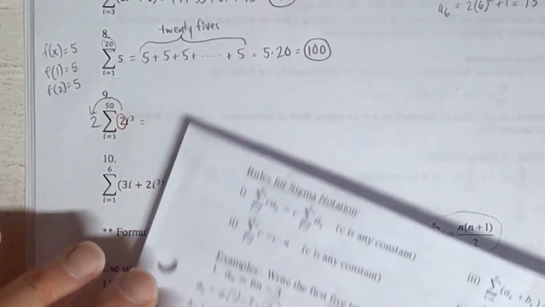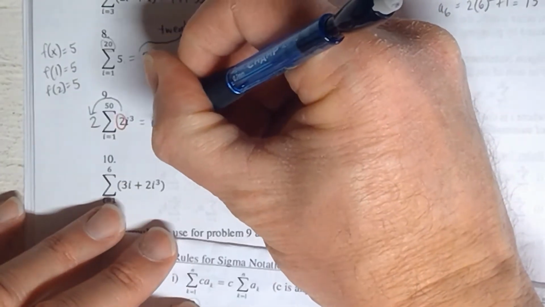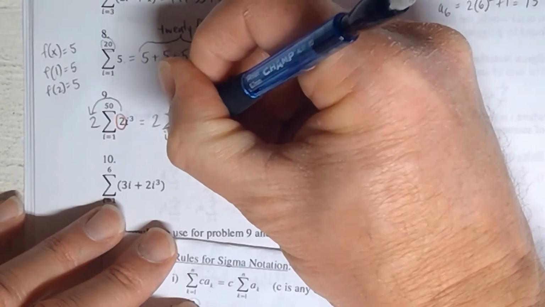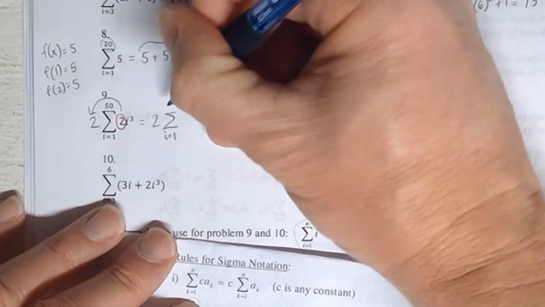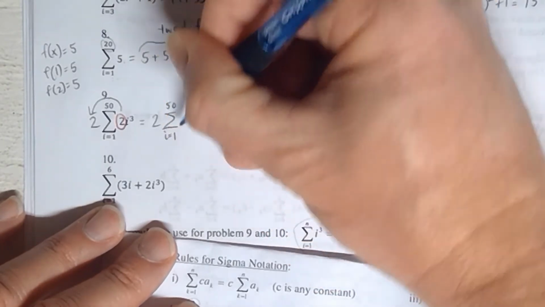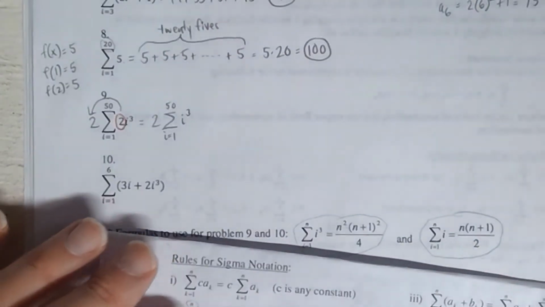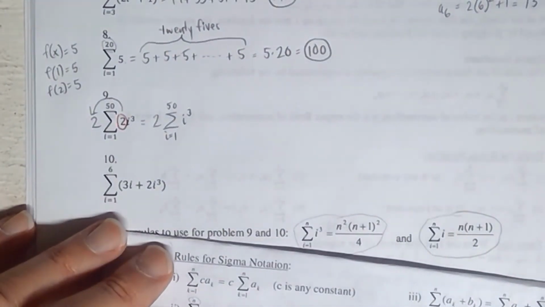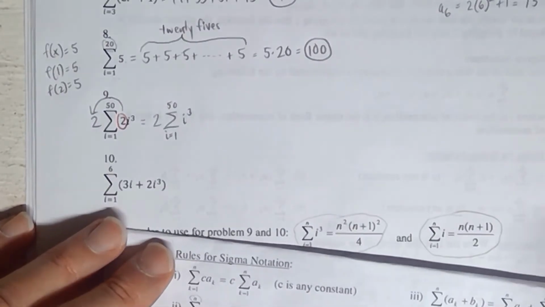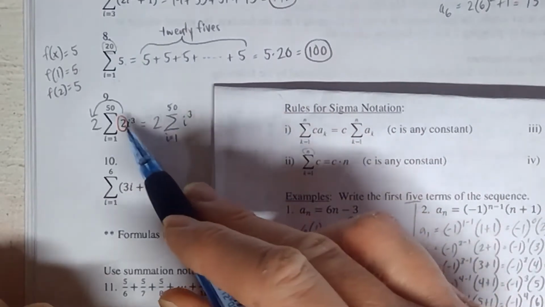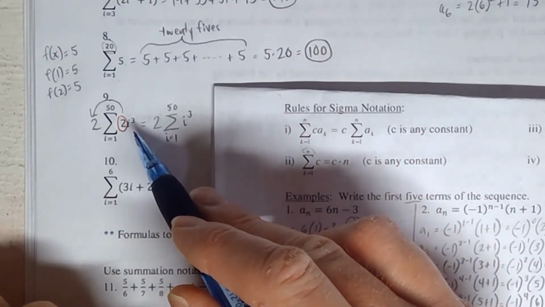And that's good news because now the sigma has what to the right of it? The 2 is now gone. It's now to the left instead of to the right. So the only thing that is to the right of the sigma letter is i to the third, not 2i to the third. I want to make it clear, you guys, this is only if it's multiplication. If this had said 2 plus i to the third, you can't do that.